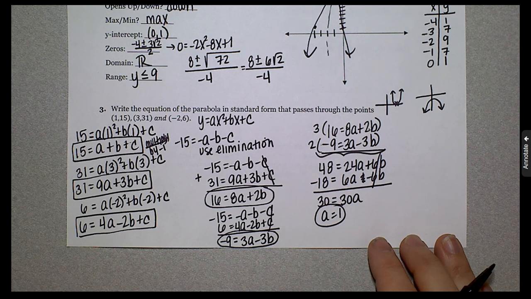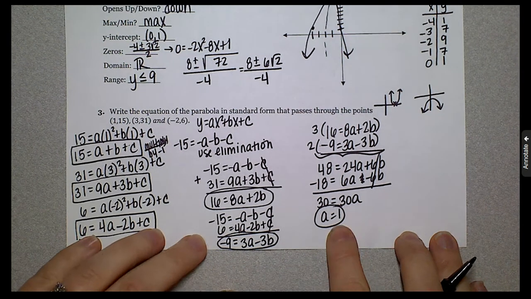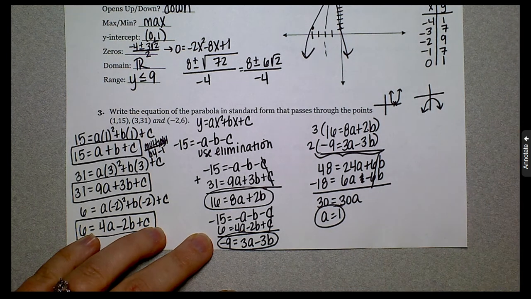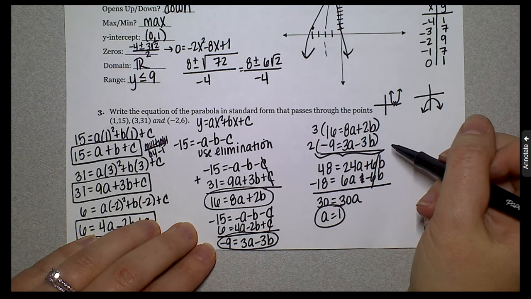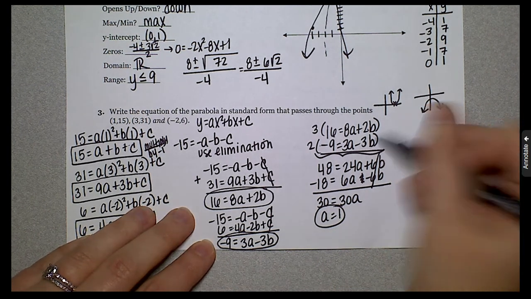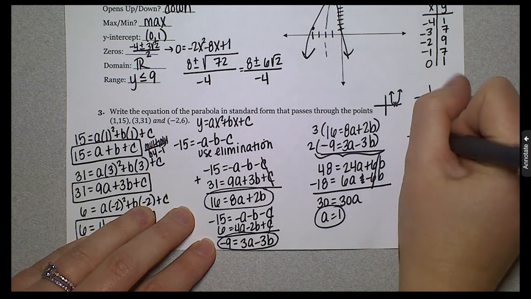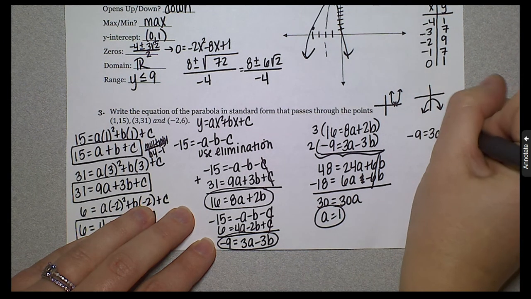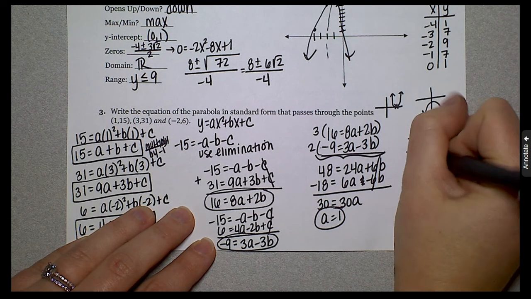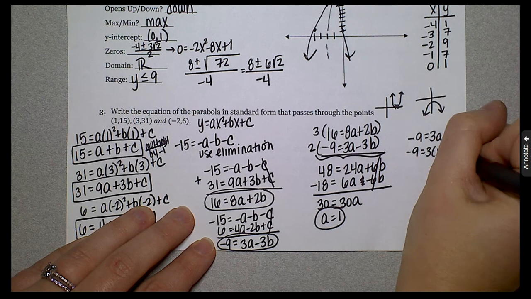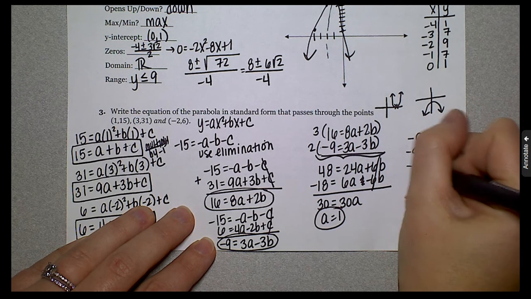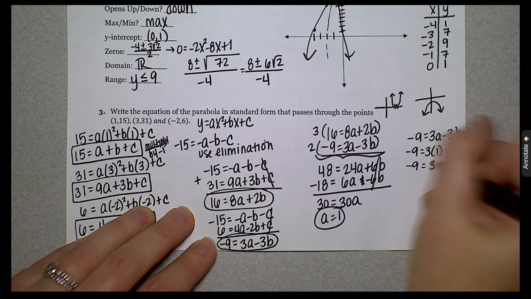All right, so that's the hard part. It's just finding that first one. Then you kind of just backtrack and keep plugging it back in until you find the second and the third. So if a is 1, I take a and I plug it into one of these that have 2 variables. So I picked this one, I think. So I took -9 equals 3a minus 3b, and I plugged a in. And then I could just do a little simplifying and solving.